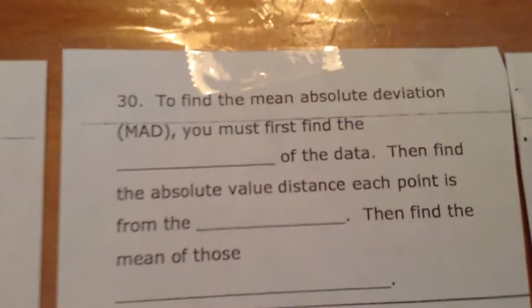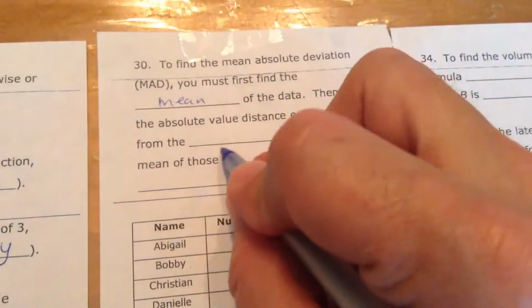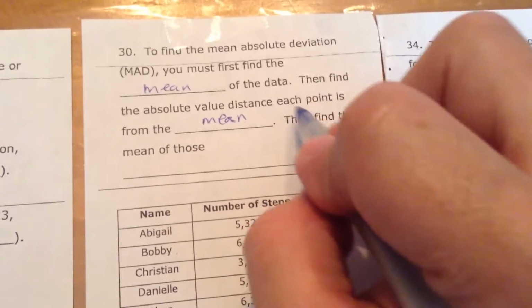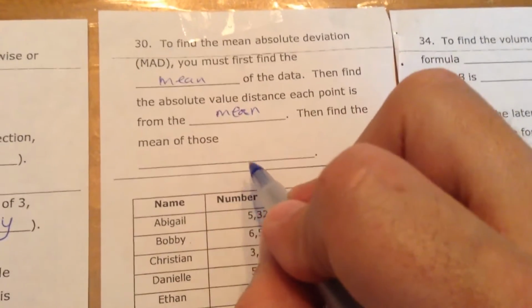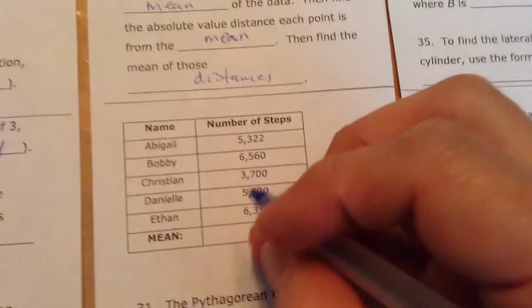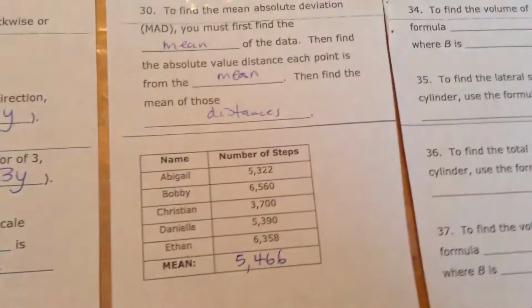Number 30. So number 30, to find the mean absolute deviation, the MAD, you must first find the mean of the data, then find the absolute value distance each point is from the mean. So in other words, you find out how far away every number is from the mean. Absolute means no sign. It's not positive or negative, it's just the distance away. Then find the mean of those distances.